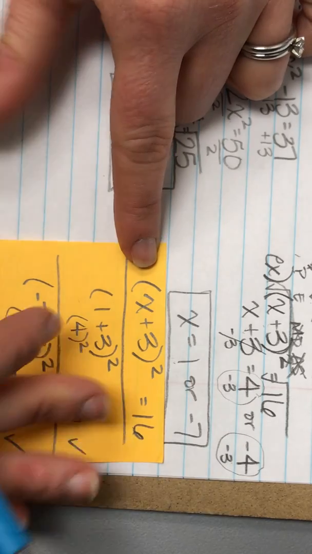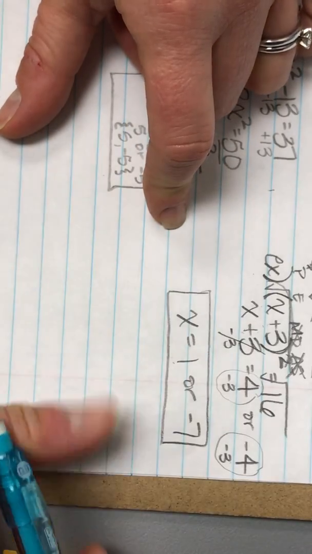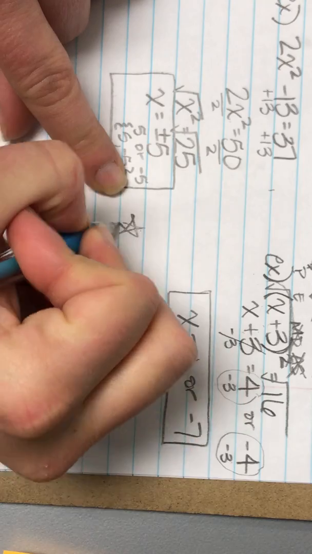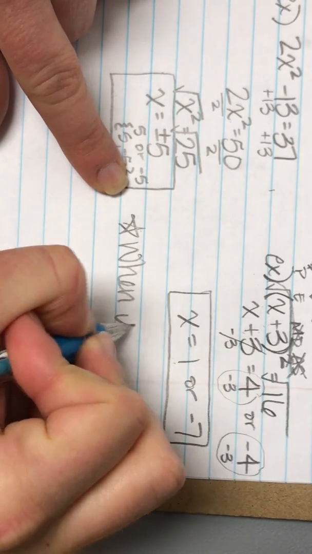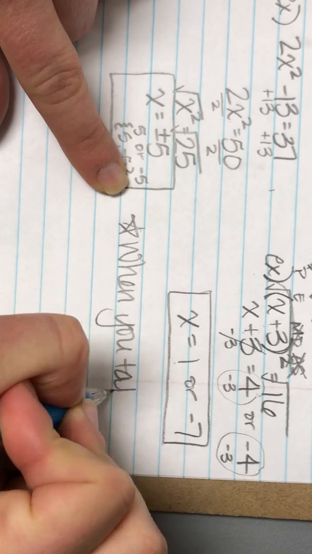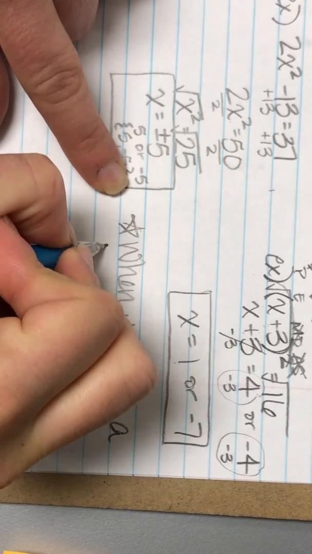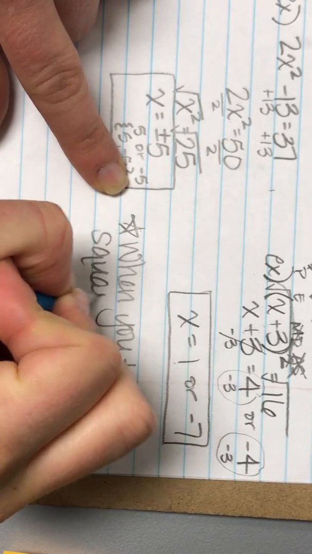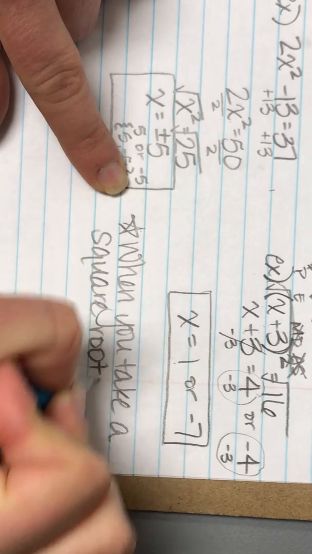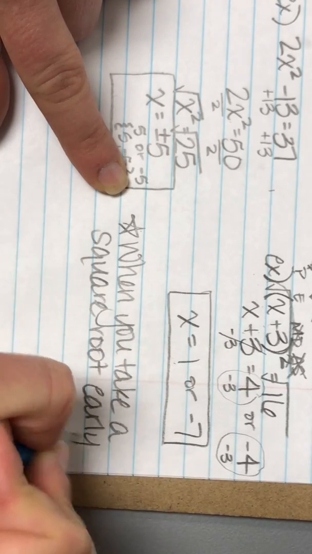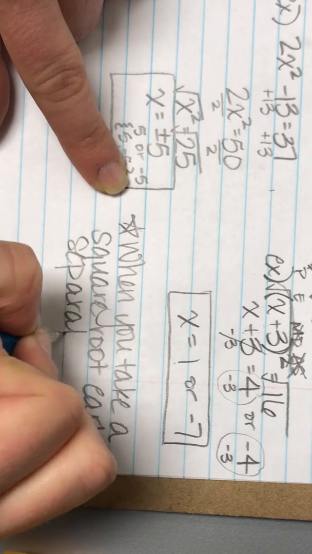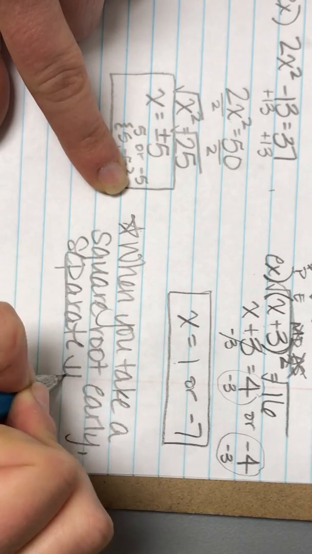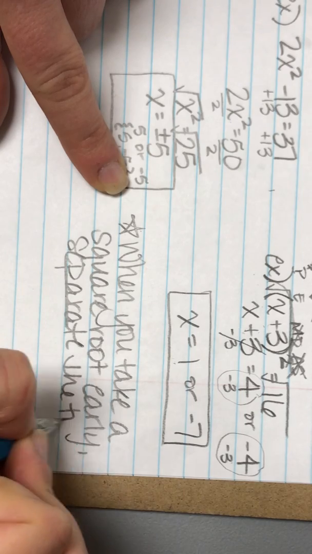Okay, so it's kind of weird when you take the square root first, because you still have steps you need to do after you've gotten that positive negative. So I'm going to make a little note to myself. When you take a square root early, separate the two options.